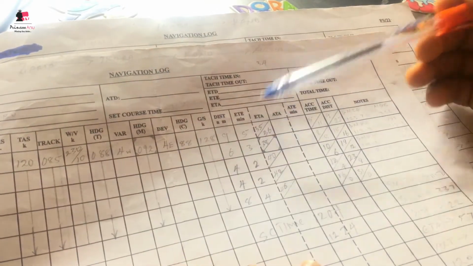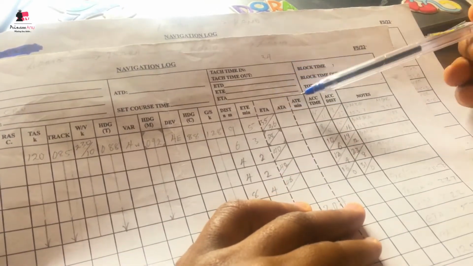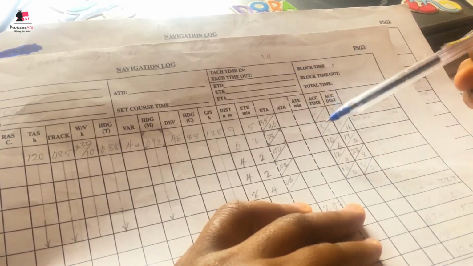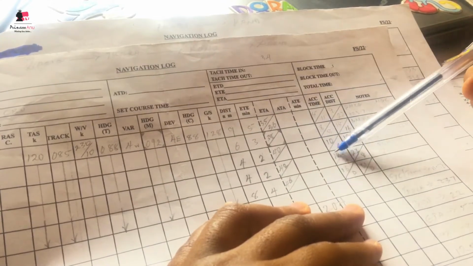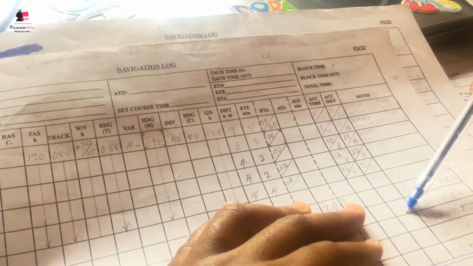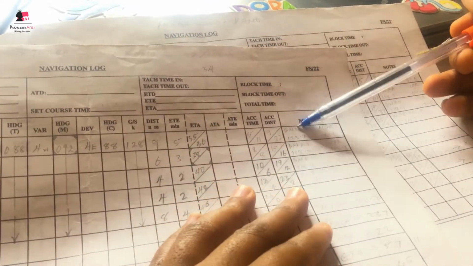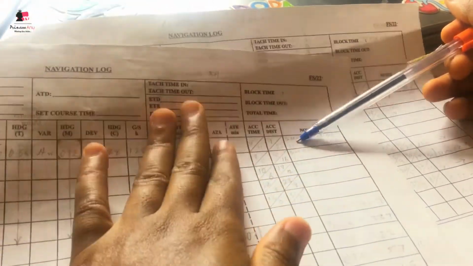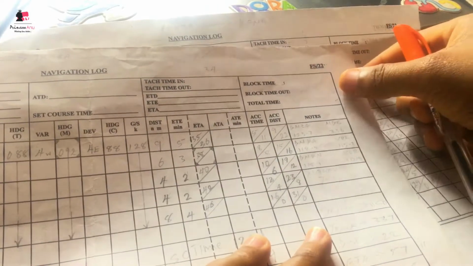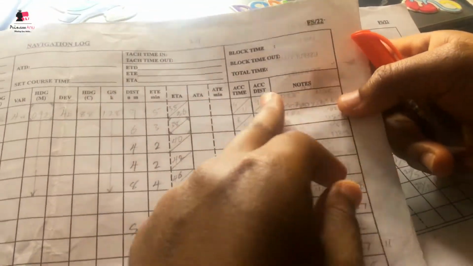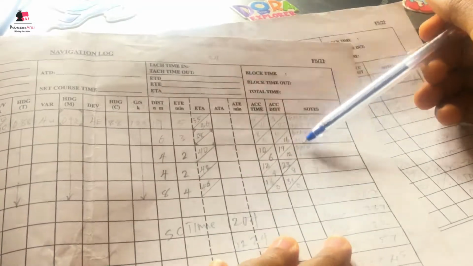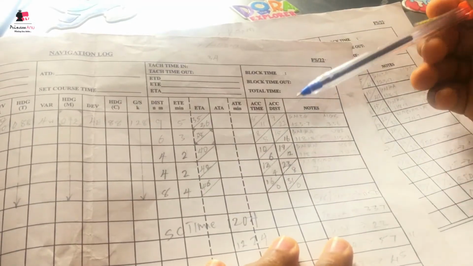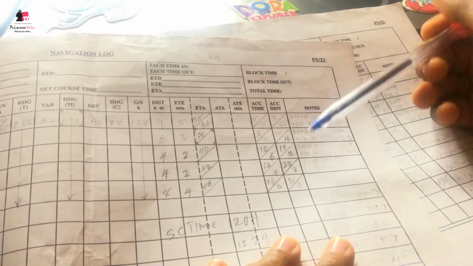So the next thing is, we don't use this one, actual time en route in minutes and all that. We don't use all that. Then this one is accumulated time, like you're now going to add to get there. This one is accumulated distance, you're going to add. Then in this particular box, what you're going to be doing is writing things you don't want to forget. For instance, radio frequencies, VOR frequencies, all the frequencies you know you need for that flight. You're going to put them here so that at every glance you can quickly get them and use them to fly.